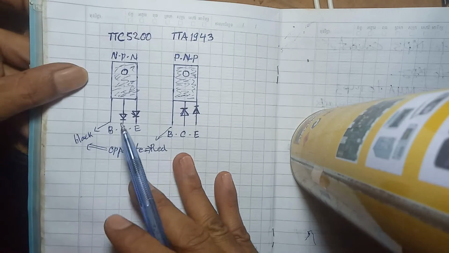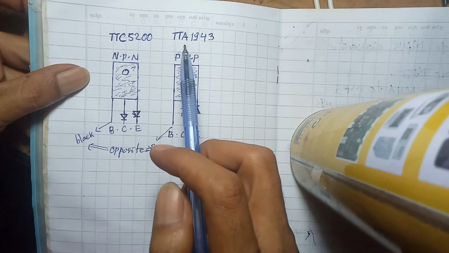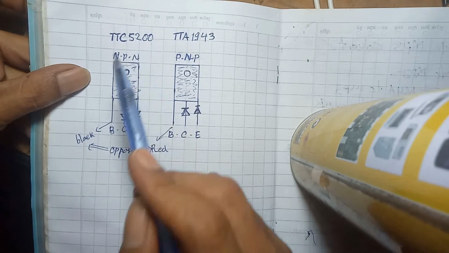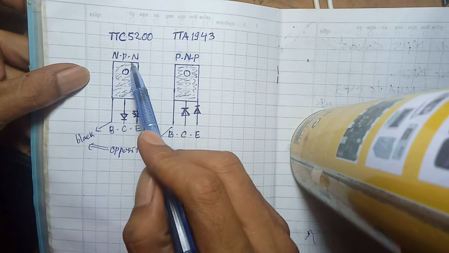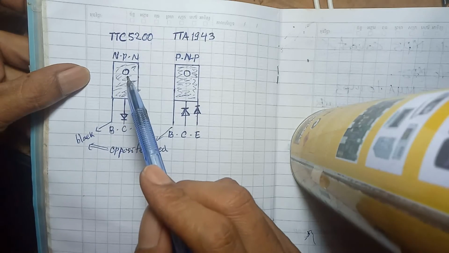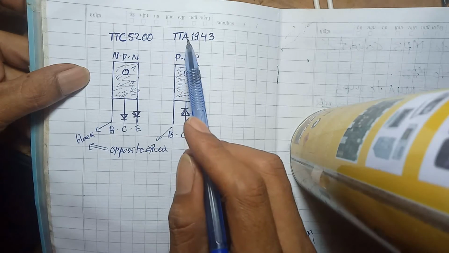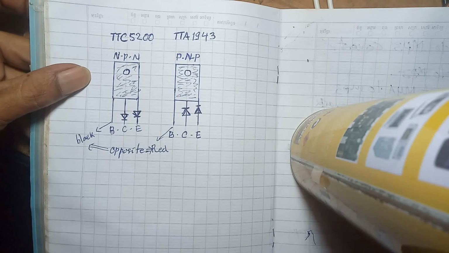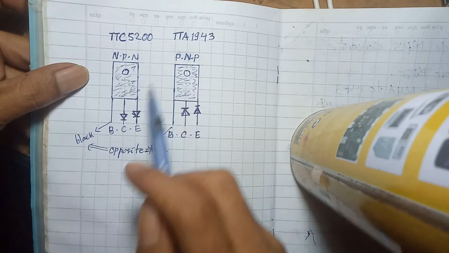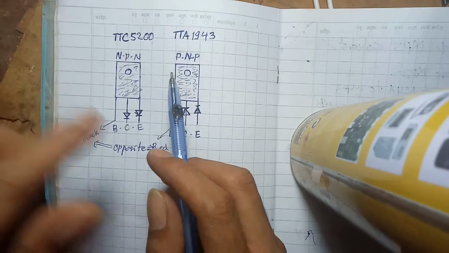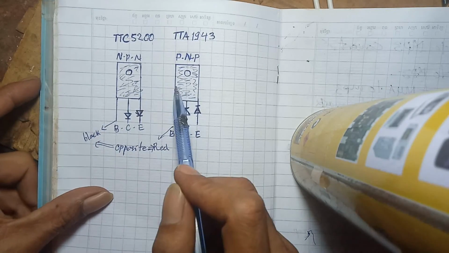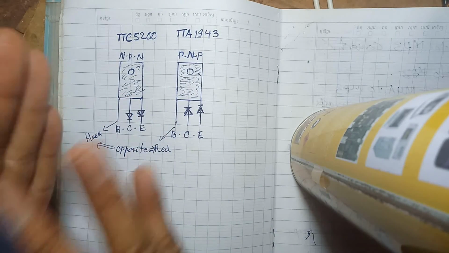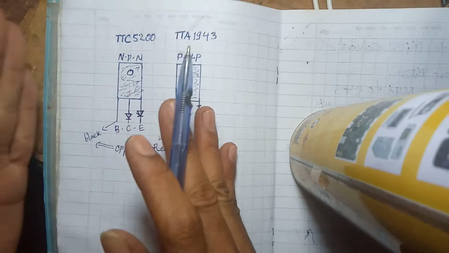So these are the diagrams. This is the TTC5200. We know it as NPN, and the TTA1943 we know it as PNP. So if you compare between these both things, it's completely opposite. It means completely different from each other.